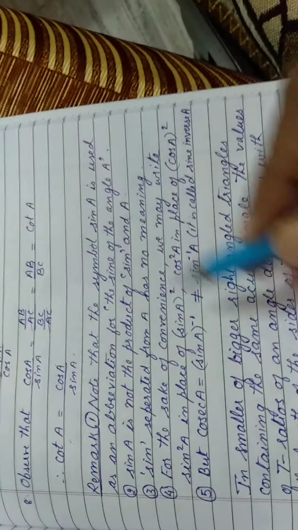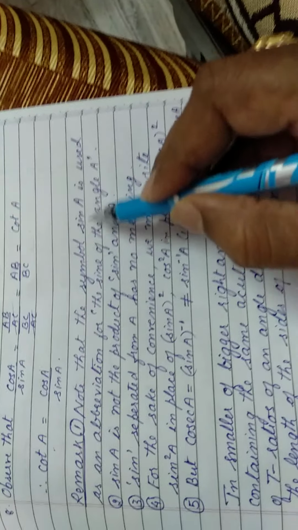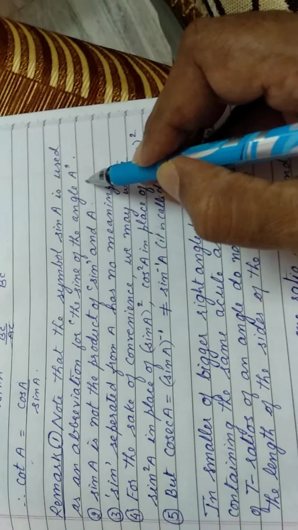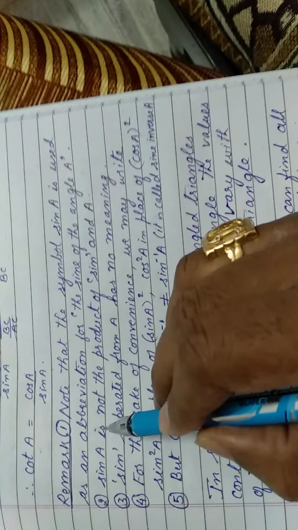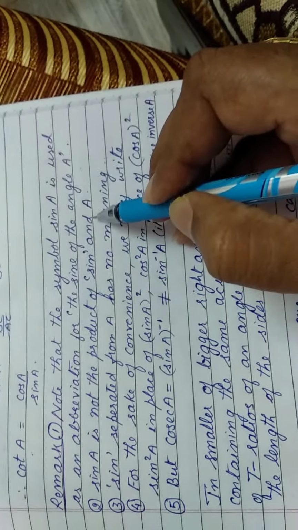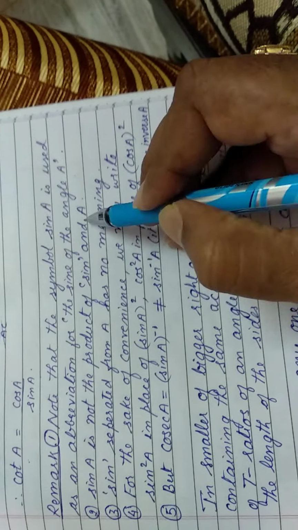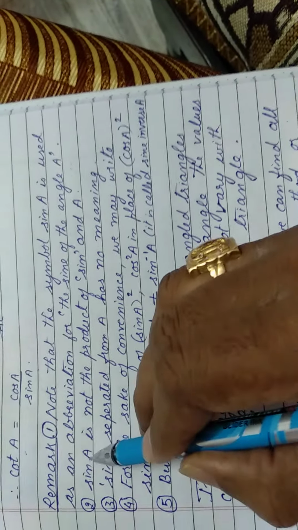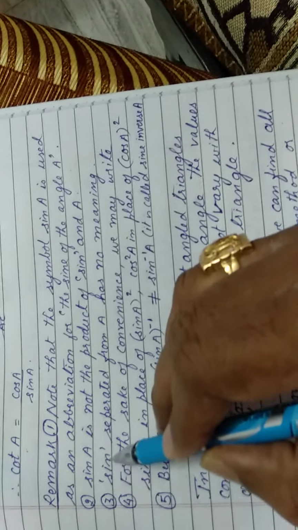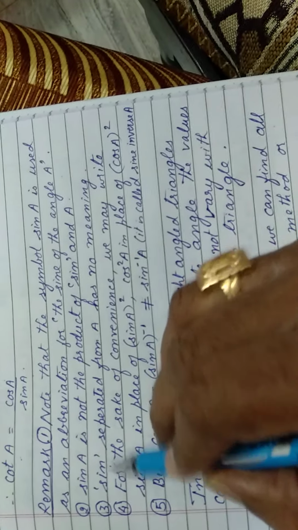Now let us see some remarks. We have to understand that sin A is an abbreviation, that is short form of the sine of angle A. Sin A does not mean the multiplication, the product of sine and A. This is not the multiplication. This is a single word. Sin A is a single word. Now sine separated from A has no meaning. So if you simply write sin, cos, tan, they have no meaning.